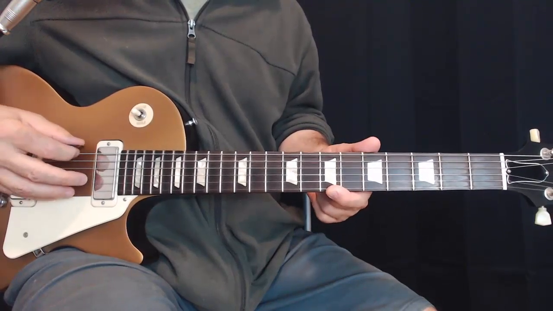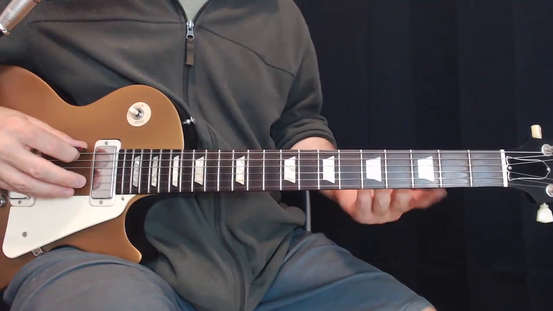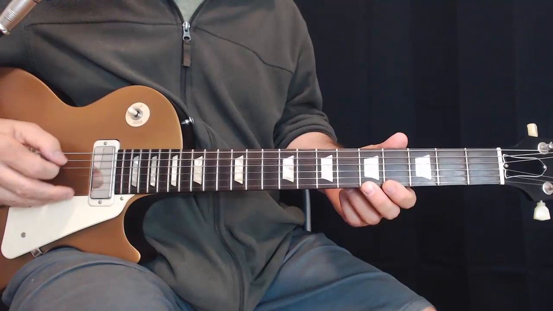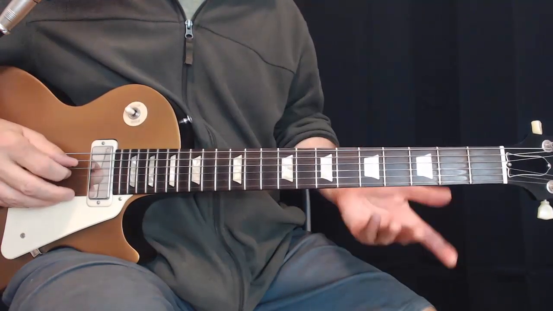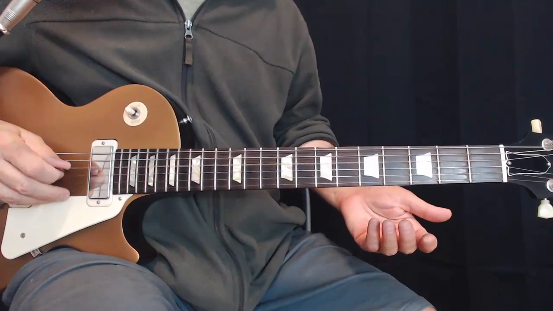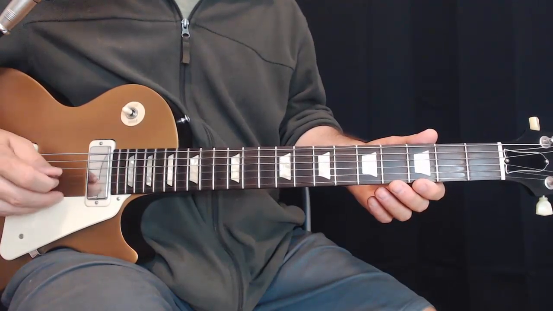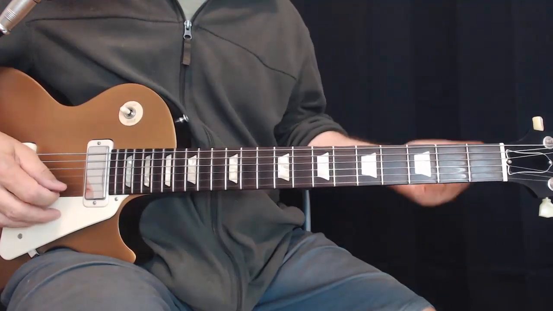So we're going to have to memorize the names of the open strings. The 6th string, the thickest string, the one at the bottom that I'm going to play right now, open, is E. That's the E string. Then we've got the A string. Then we've got the D string. Then we've got the G string. Then we've got the B string. Then we've got the E string as well.